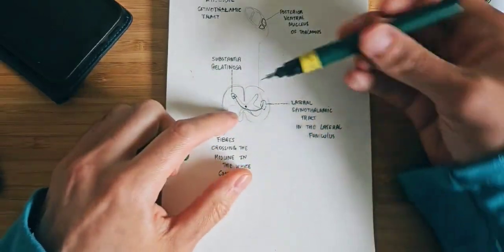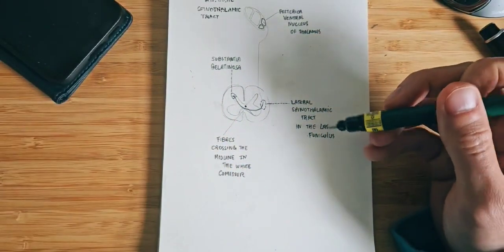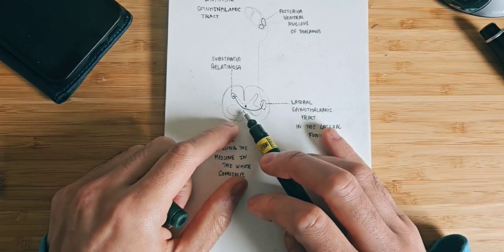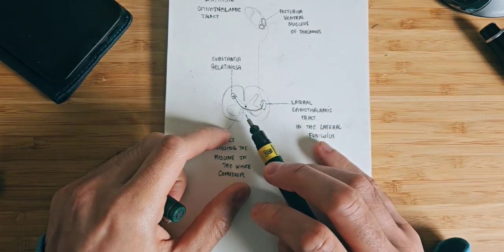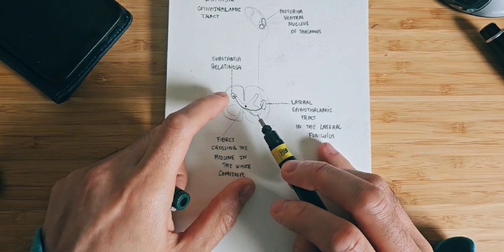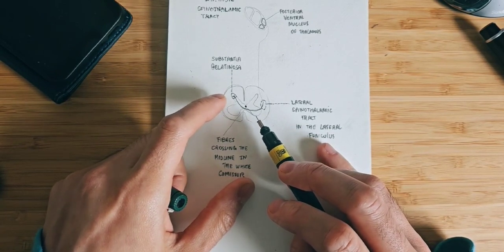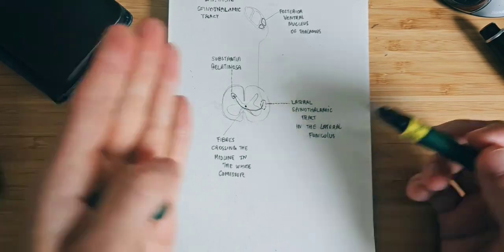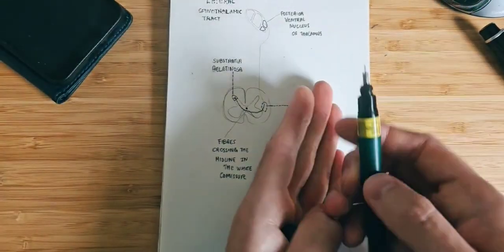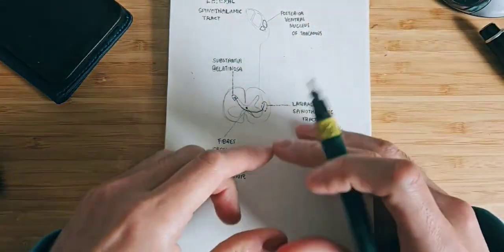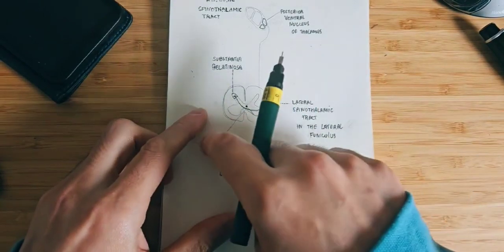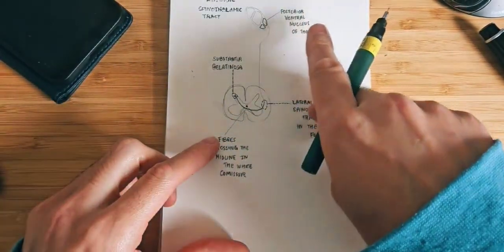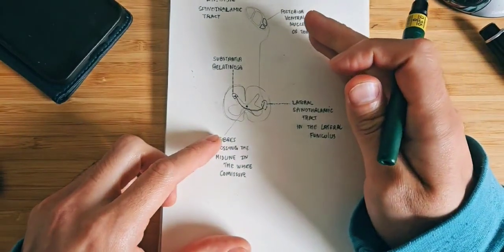Now, the fibers crossing the midline, as I mentioned, will cross the midline at the white commissure, and this ensures that sensory information from one side of the body is transmitted to the opposite side of the brain, and this is why damage to one side of the spinal cord can result in sensory deficit on the contralateral side of the body.